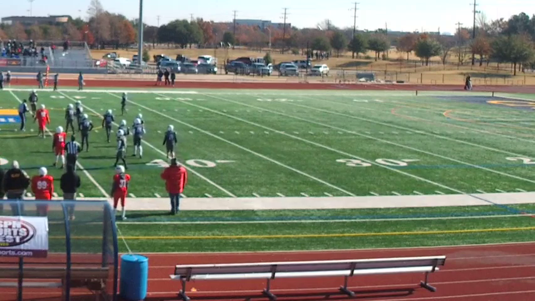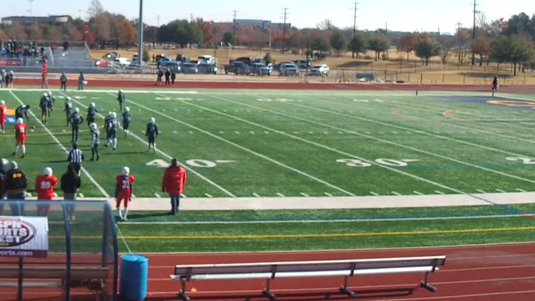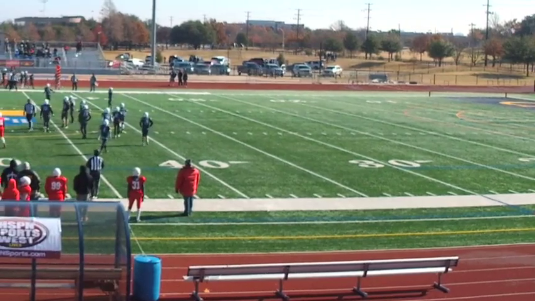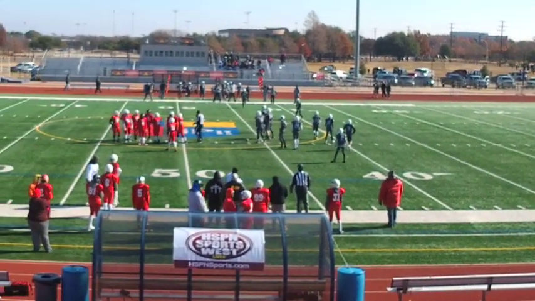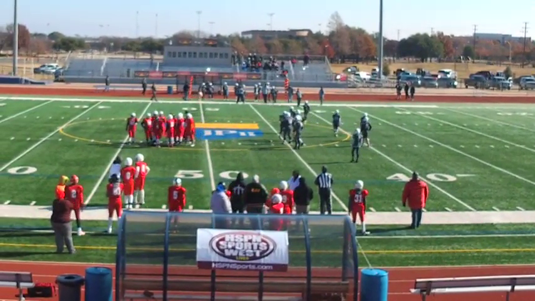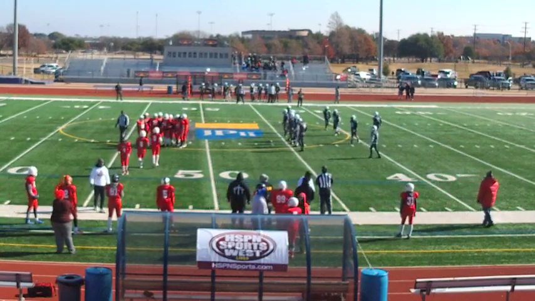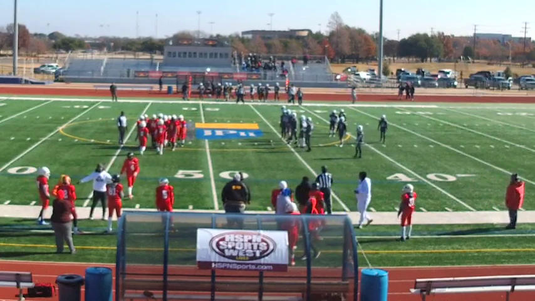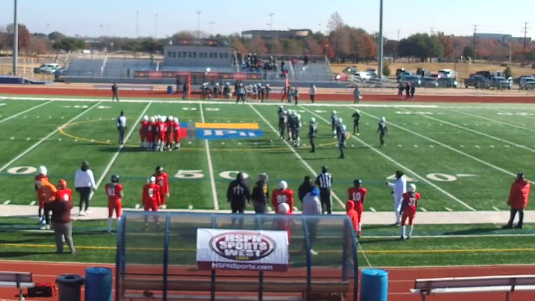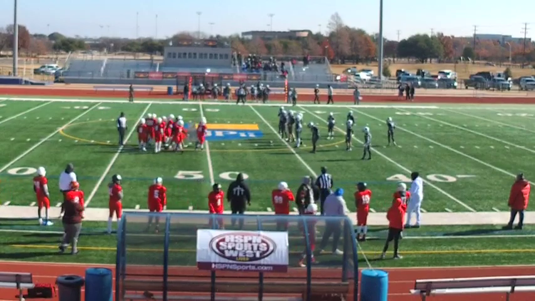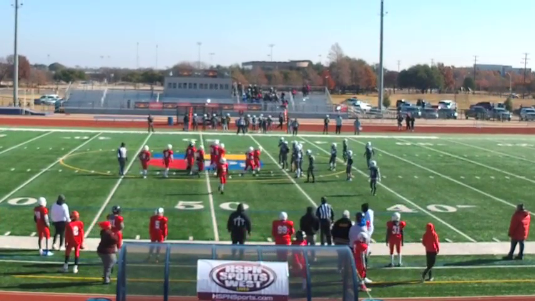Substantial gain on the play. It's going to put them in reasonable 3rd down and conversion territory. 3rd down and 5. They're inside of South Dakota's territory. Ball at the 46 of South Dakota. That was a big run. Got them back into a position where they can convert this 3rd down.